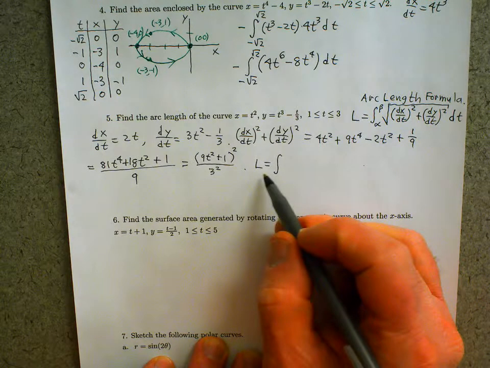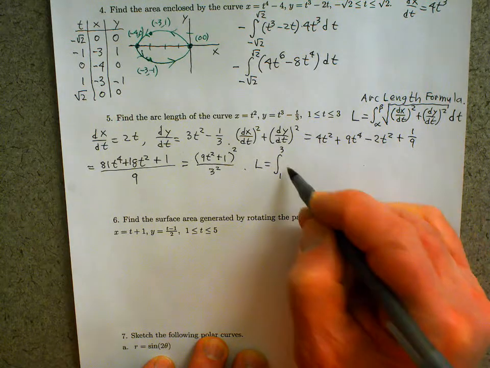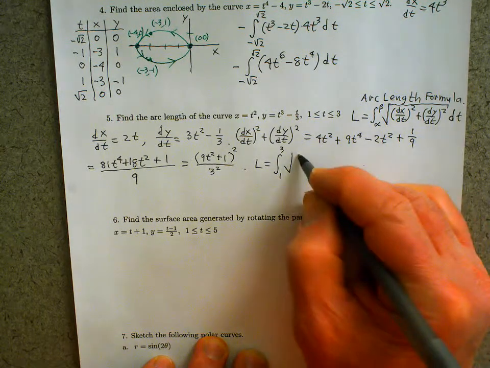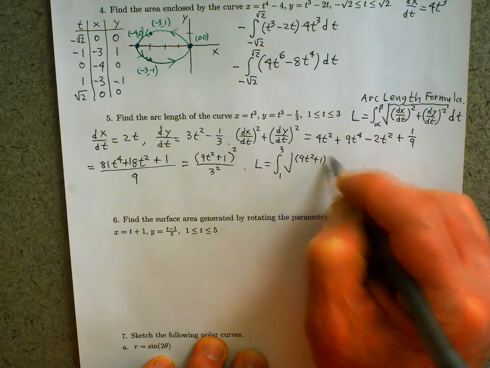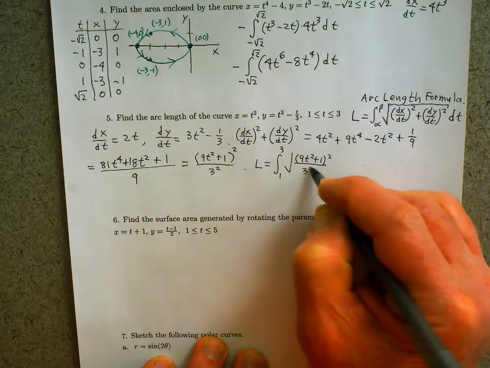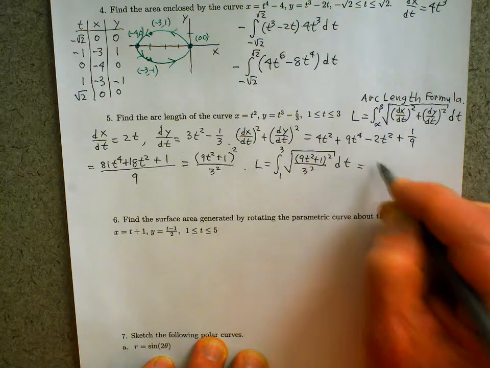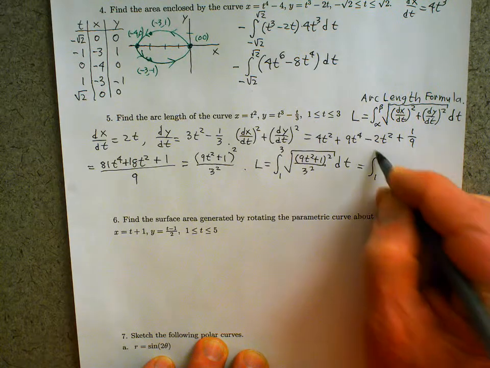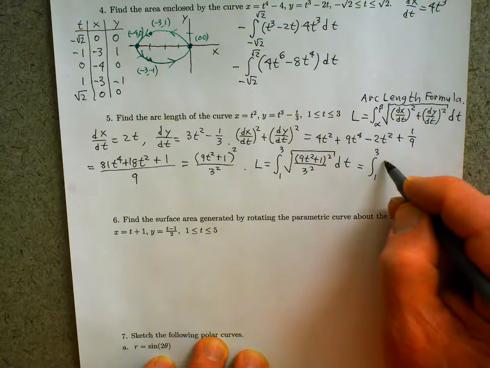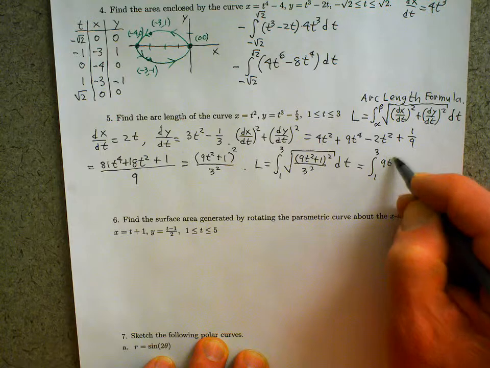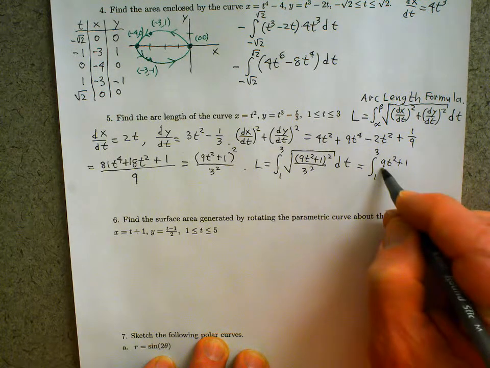So the arc length is the integral from t equals 1 to 3 of the square root of this perfect square. So the square root of a perfect square simplifies pretty nicely. We're going to get the integrand of (9t squared plus 1) over 3.